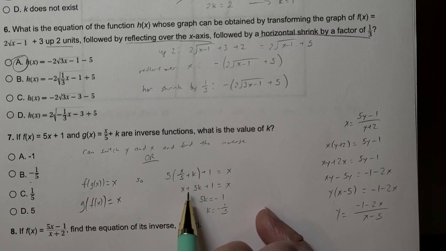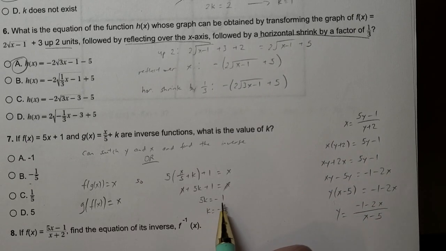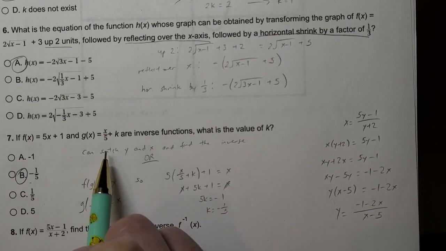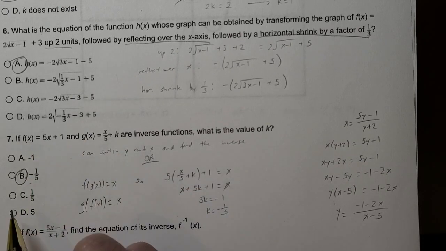So distribute the 5. That's what I did here. The x's cancel. So 5k is minus 1. Or maybe this is where the minus 1 came from. k is minus 1/5. Okay, so you could do that. Or if you switch the y and the x for this one, for example, you'll probably find that k is minus 1/5 again.